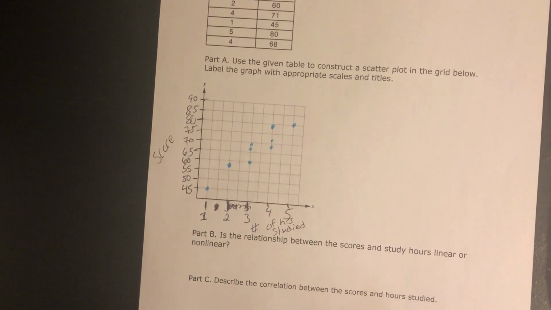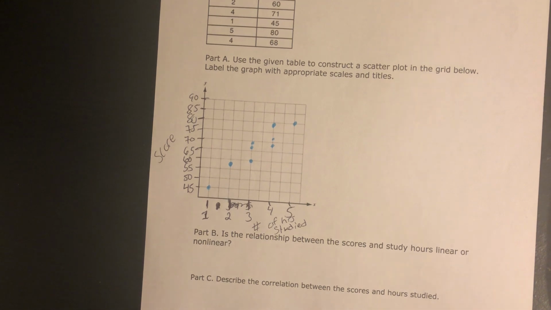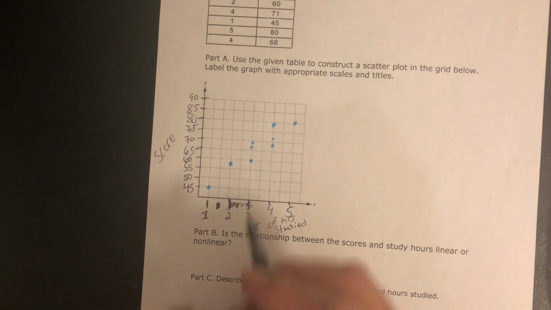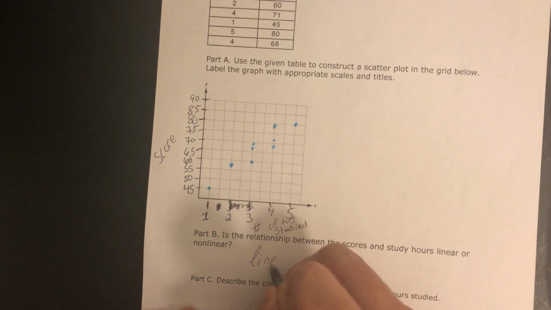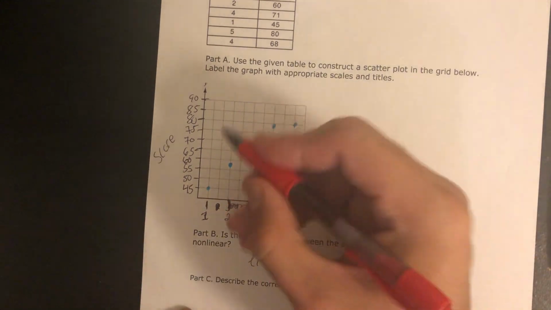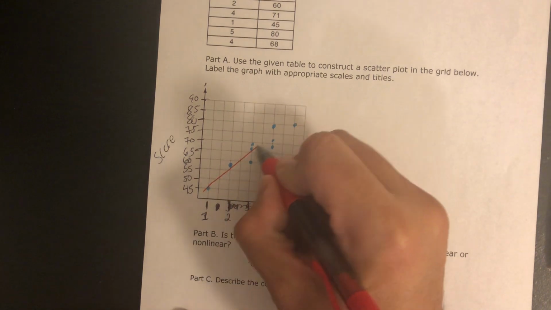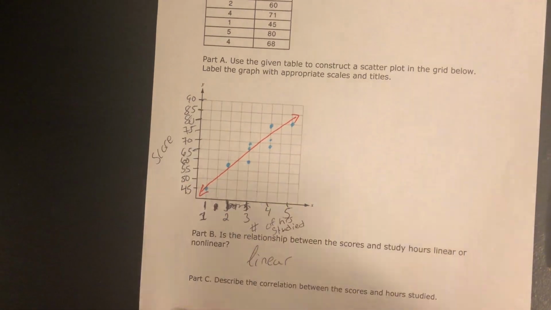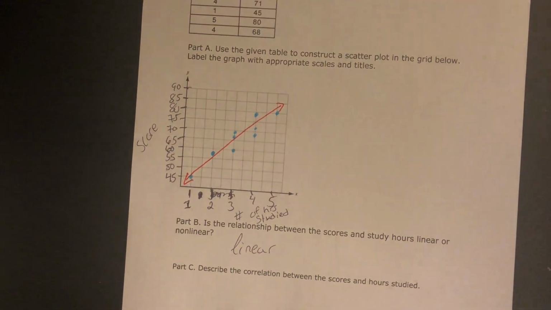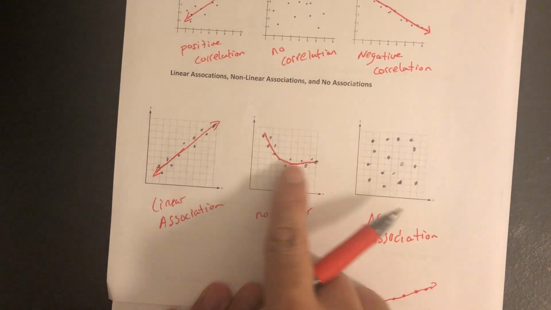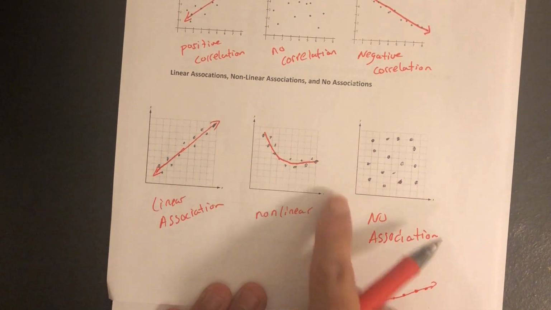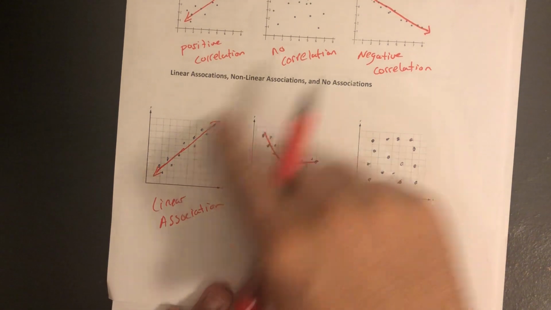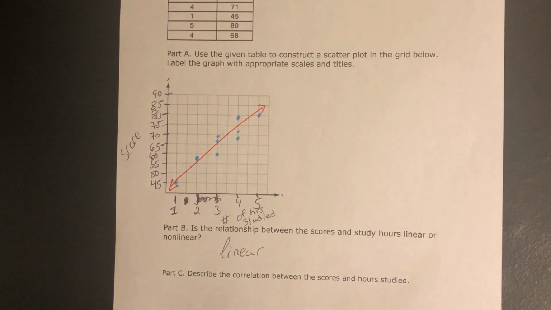So, part B: is the relationship between the study hours and the scores linear or nonlinear? Clearly, this will be linear, because if you notice, it's following a linear pattern, versus a nonlinear one. Nonlinear has to curve. The points have to curve or they have to turn, versus they're going in a straight line direction. And that's what's going on here.